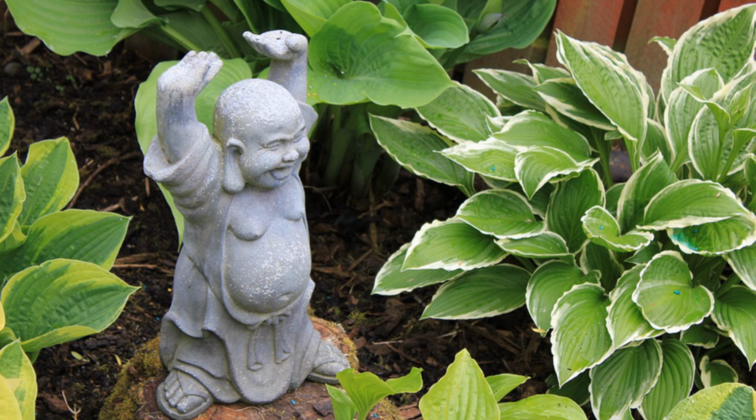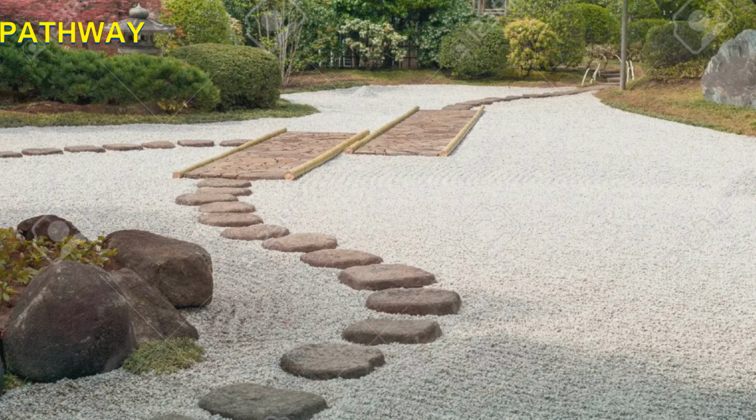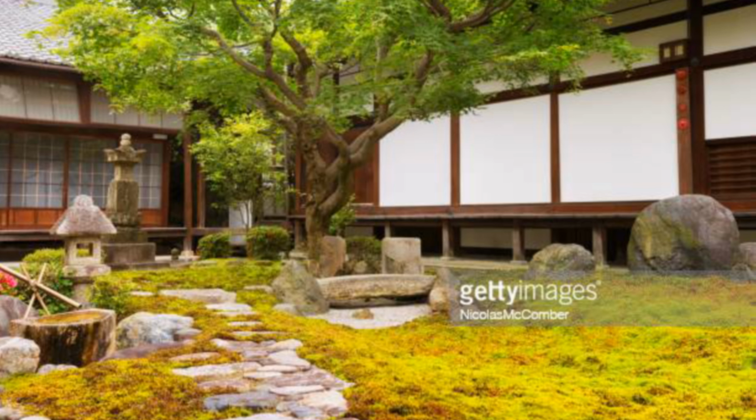Some Zen gardens may have a single sculpture, like a small lantern or a stone Buddha statue, but it is not a common element. Pathway. A pathway is not a typical feature in traditional Zen gardens. Zen gardens are typically designed to be viewed from a single perspective, such as a porch or a veranda, and are meant to be contemplated and meditated upon from that one viewpoint. The garden is usually enclosed and is not meant to be walked through.